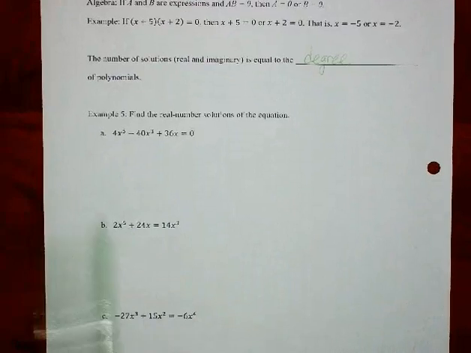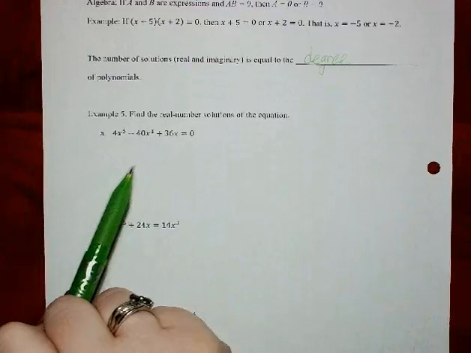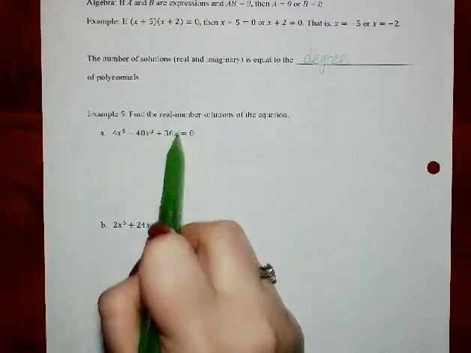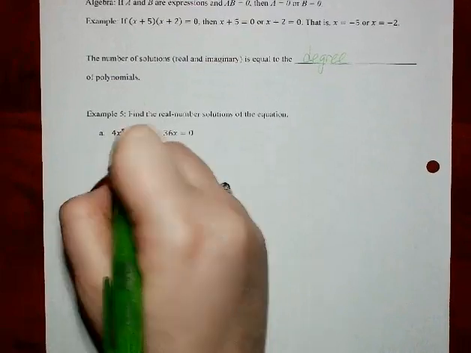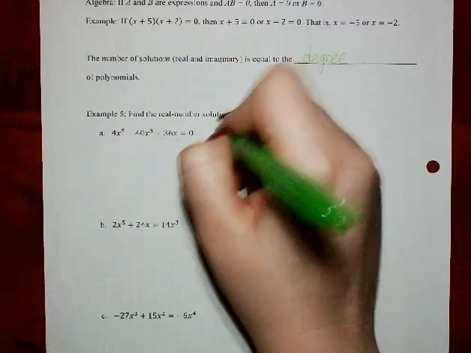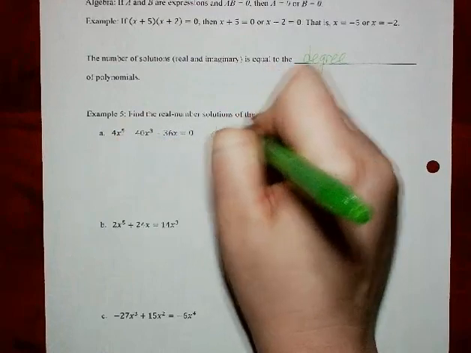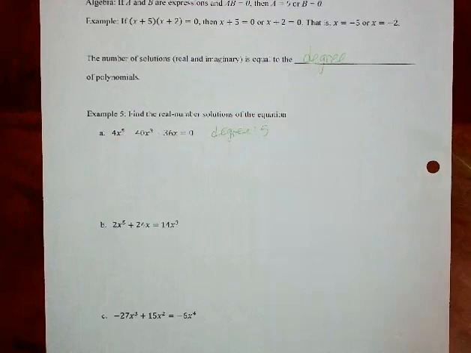The degree of this equation is our biggest exponent on x, which is 5. So we should have 5 answers. Now, that includes real and imaginary answers and any repeated answers. So we might only get 3 different answers, but 2 of them are repeated.